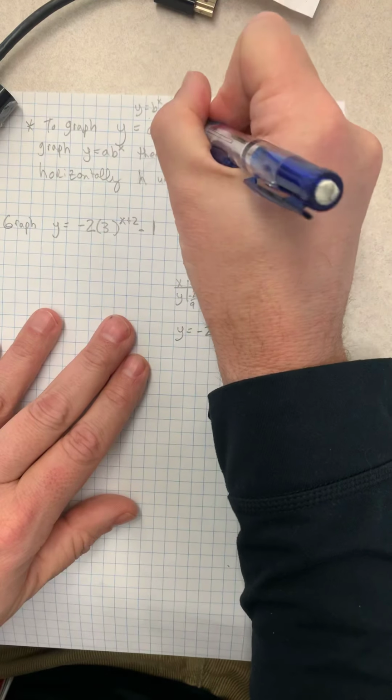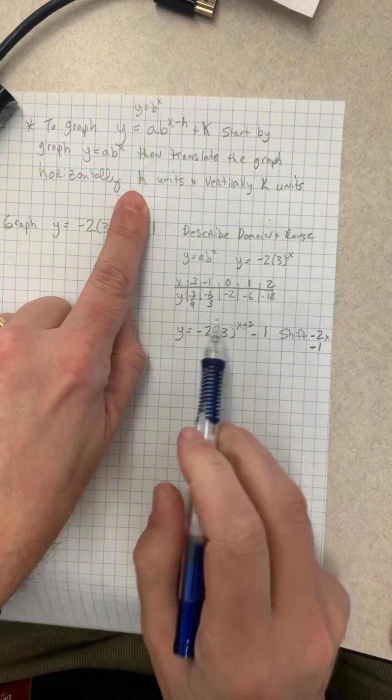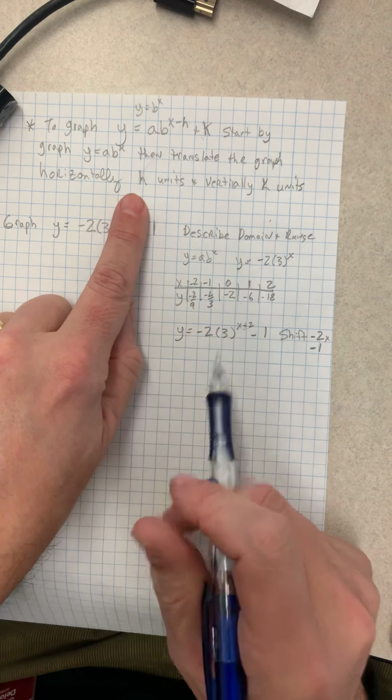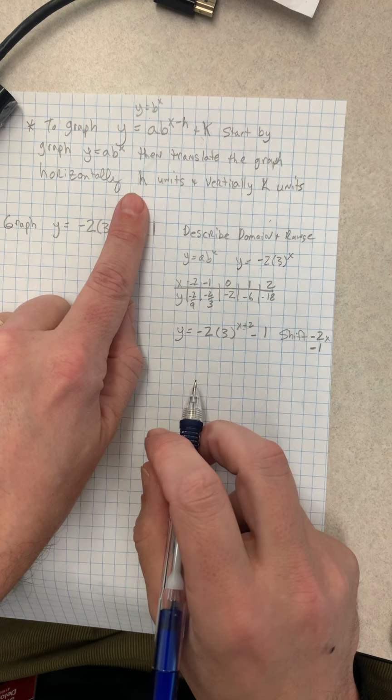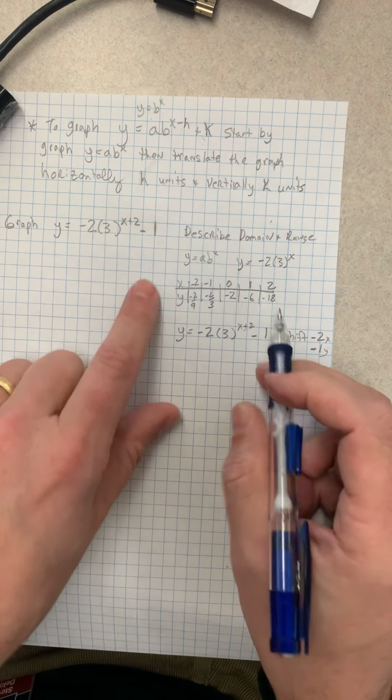This is what I switched. I knew I switched something. The horizontal is h, vertical is k. I switched them up here when I wrote it. This is going to shift -1 on the y.